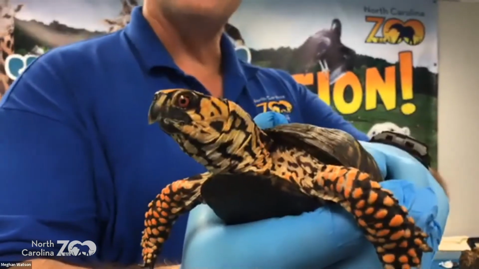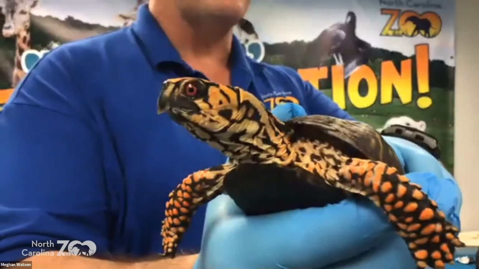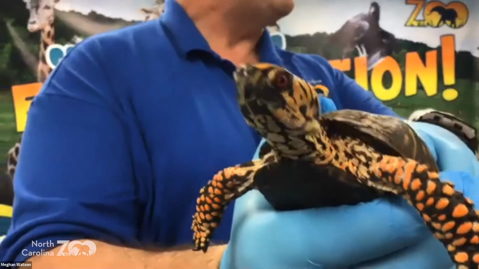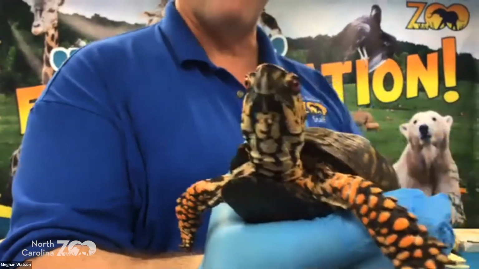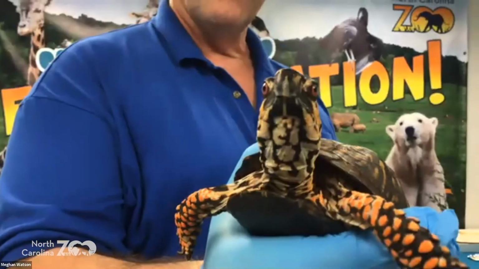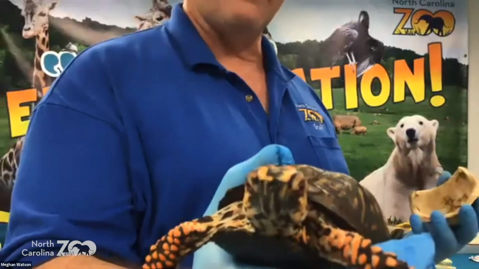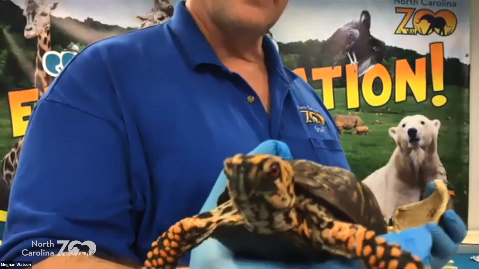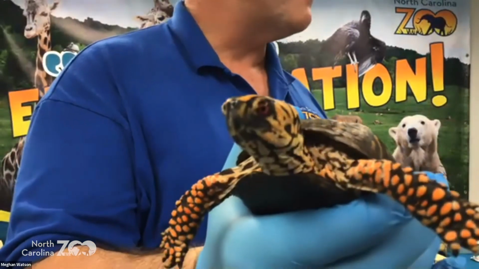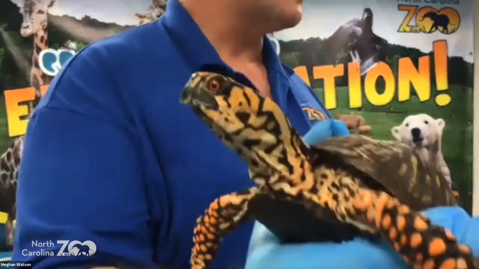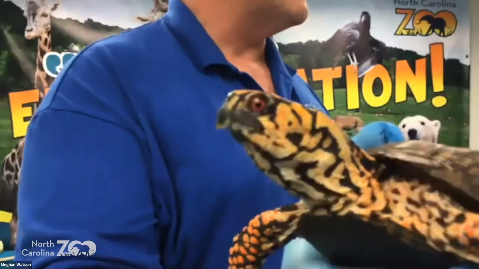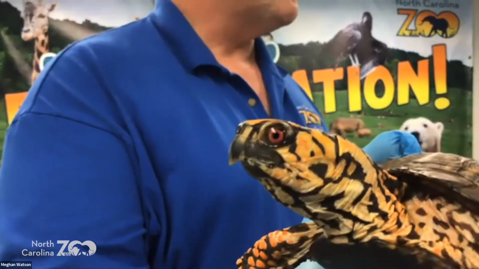But again, finding parts of animals that are out in the wild begins to tell you something about the animal. And you know more than you think sometimes by looking at the teeth, by looking at the size, by looking at those different parts of the animal. You're able to determine certain things about the animal.